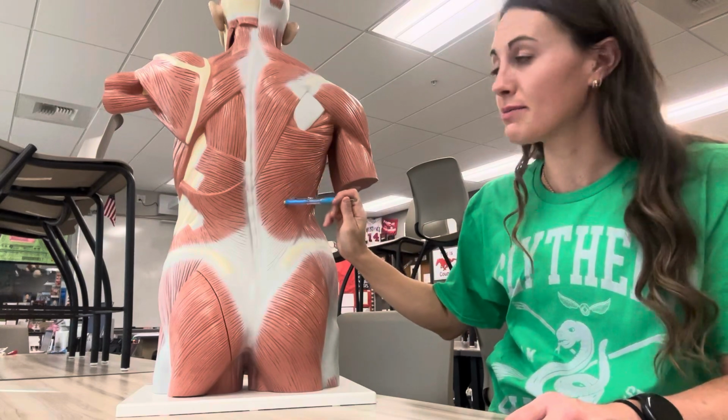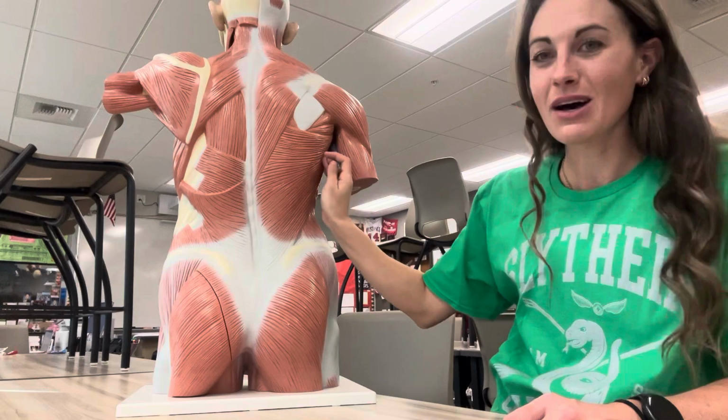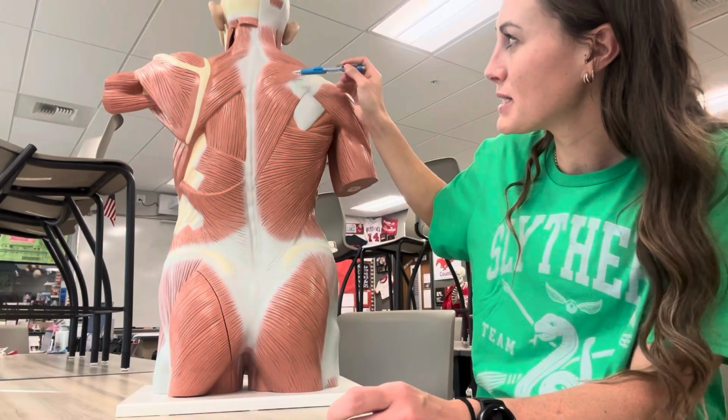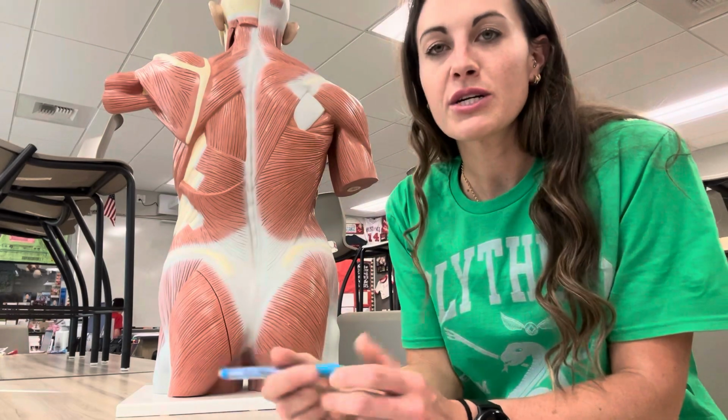This one down here, since I'm down here, this giant muscle that goes all the way down the back and up toward the armpit, that's called the latissimus dorsi. So upper trapezius, middle trapezius, lower trapezius, latissimus dorsi. You'll also hear dorsi, latissimus dorsi, potato, potato.